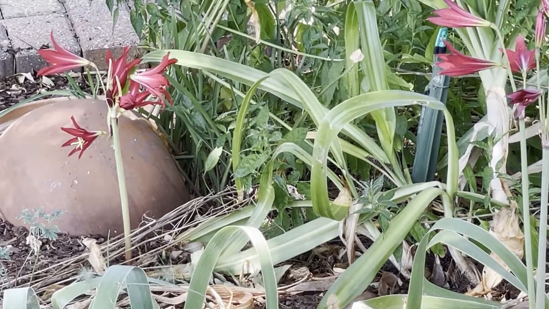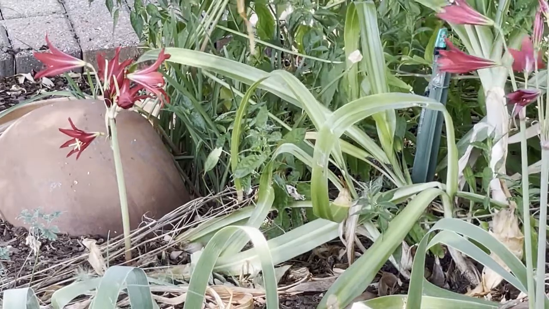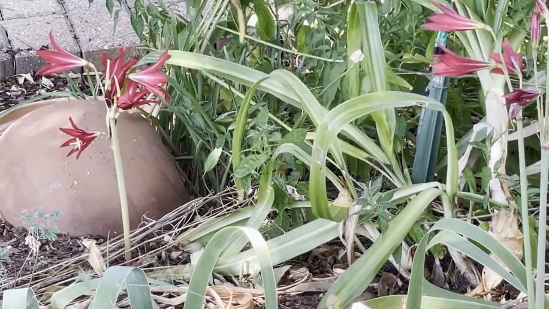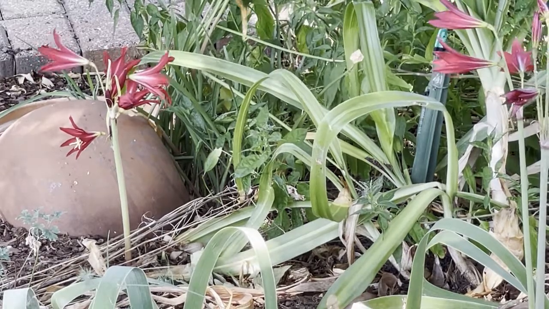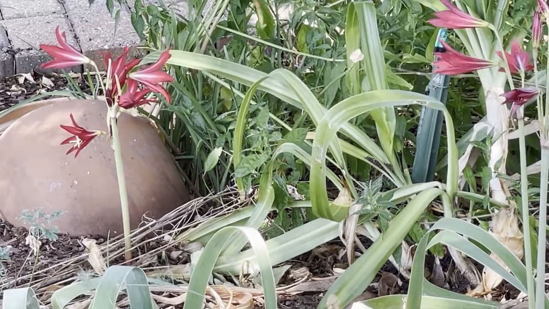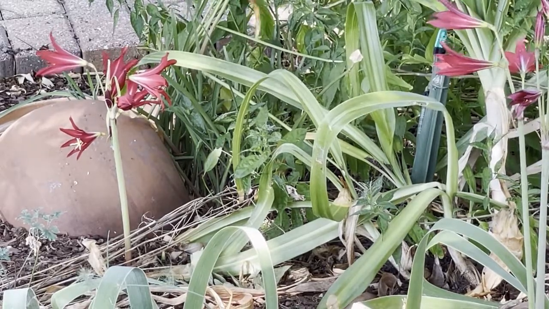These are a sure sign of fall in our North Texas garden. So once we see these, we know that it is not too long and our evenings will be much cooler, and we'll see maybe a break in the hot weather of summer.